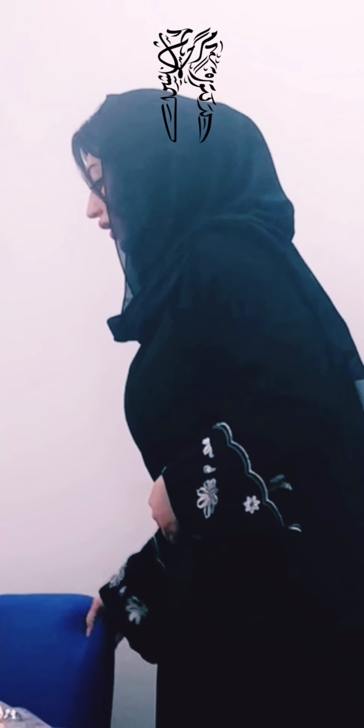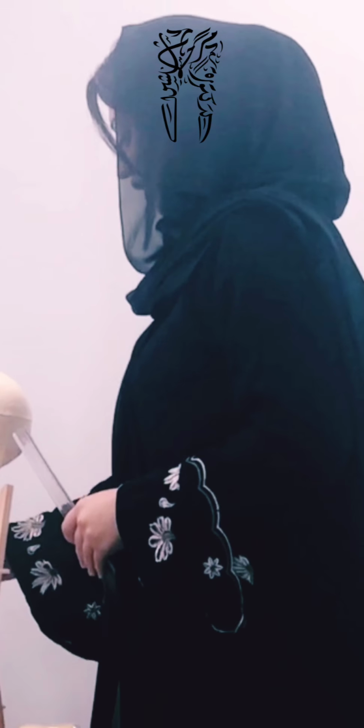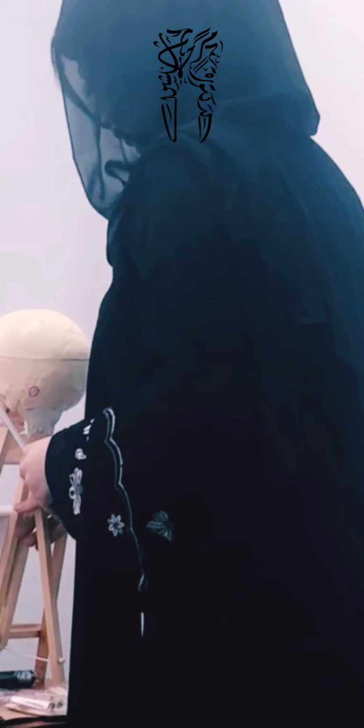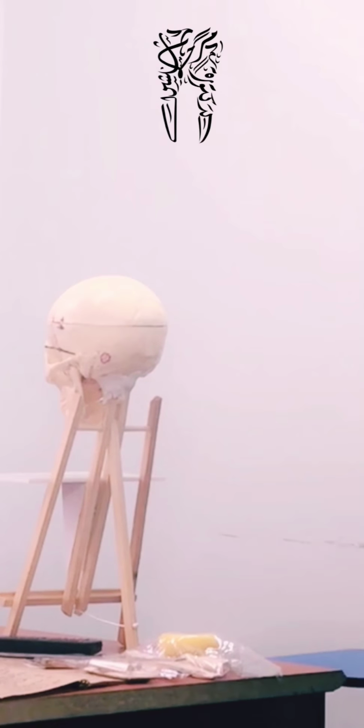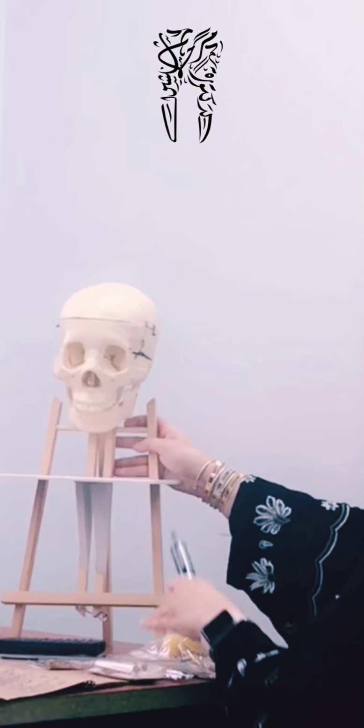So first, I need the skull to be positioned in the Frankfurt plane. What is the Frankfurt plane? The Frankfurt plane is an imaginary line used by the forensic anthropologist. It extends from the eye. You draw a line till you reach the center of the ear. Okay? This line has to be parallel, not deviating, as if the skull is looking at me. So if I sit here and work, the skull has to look at me like this, facing me.